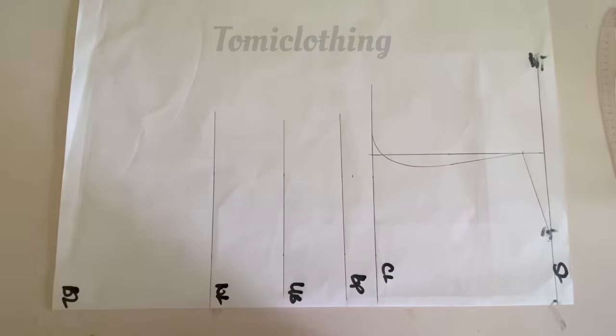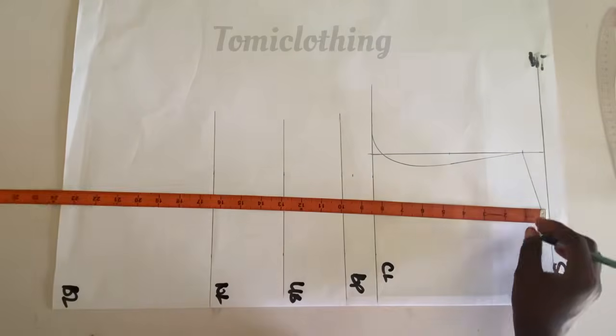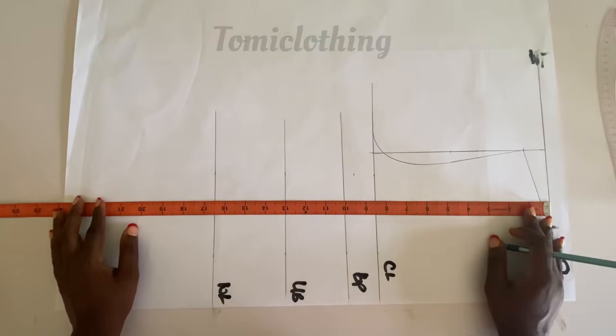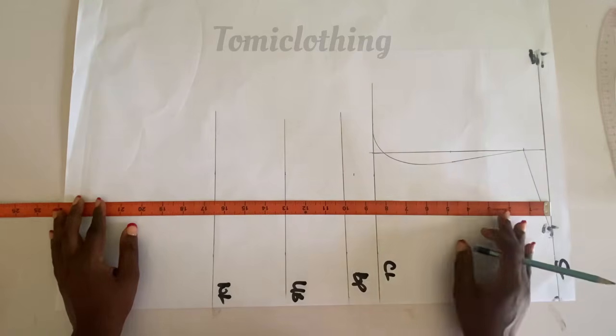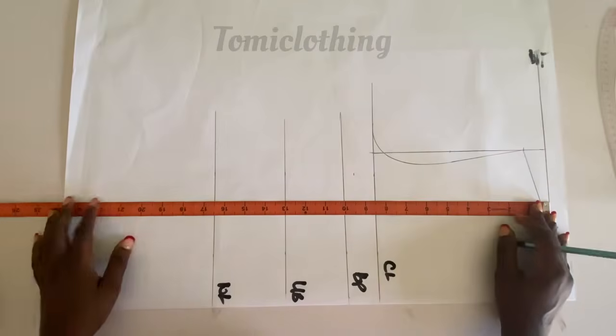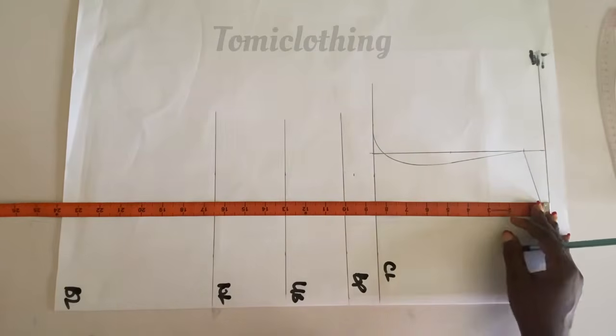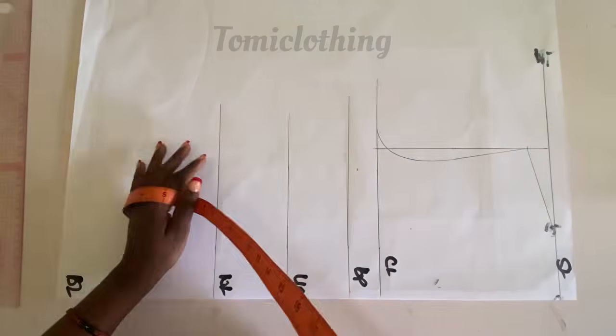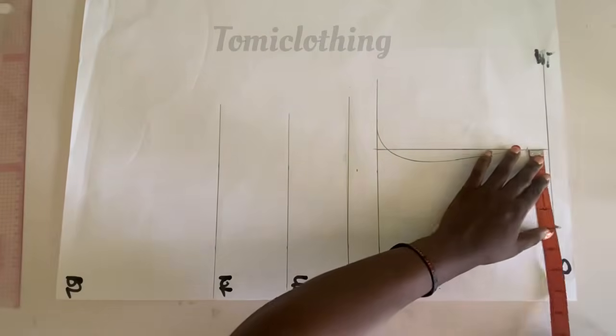So you place your pattern paper on fold because it's a full front for the blouse. I'm going to place the shoulder line, the chest line, the bust point, the under bust, the front waistline, and the length of the blouse. So you determine the length of the blouse that you want to work with. Do you guys understand? Next up, I'm going to do this off camera actually.